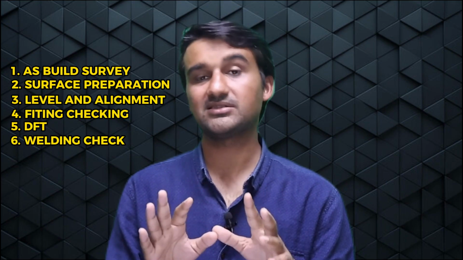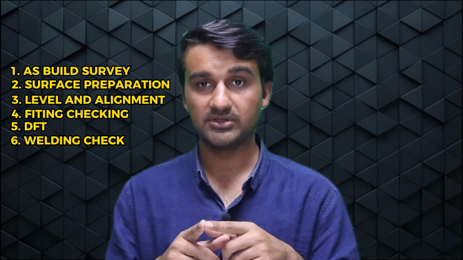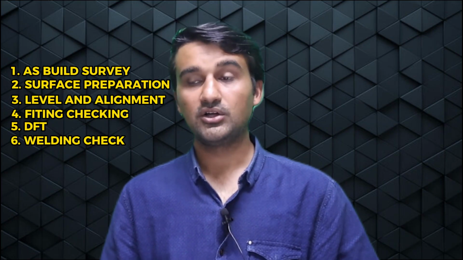So these are mainly 6 WIRs for the steel structure. There are some other WIRs for the metal sheet, like when the columns and beams are erected, then there comes the metal sheet. So there are 3 other WIRs for that as well, but sometimes it's not in the scope of the steel structure.